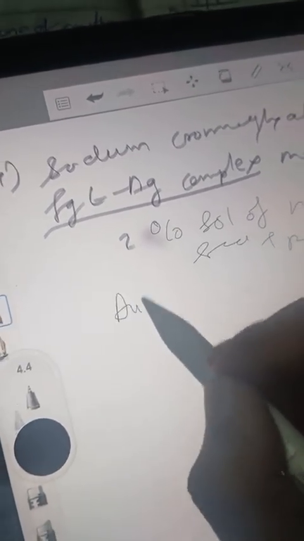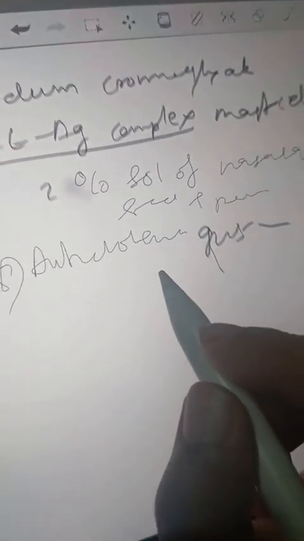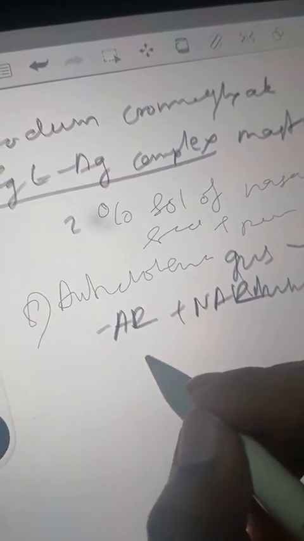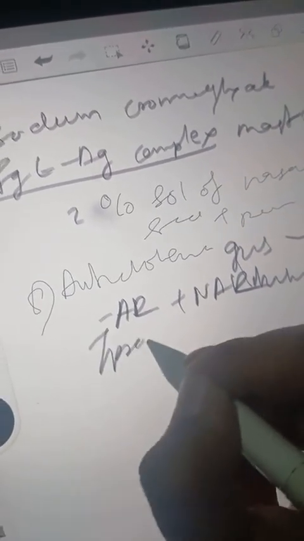Next we have the anticholinergics, the fifth one. Anticholinergics basically block the rhinorrhea in both allergic and non-allergic rhinitis. Both of them will be blocked by them. And it's very important that ipratropium bromide is used as a nasal spray to control the rhinorrhea.